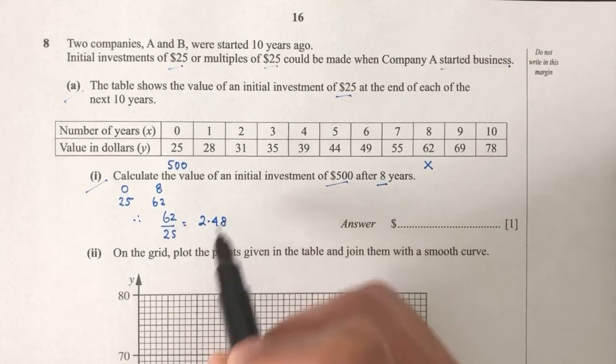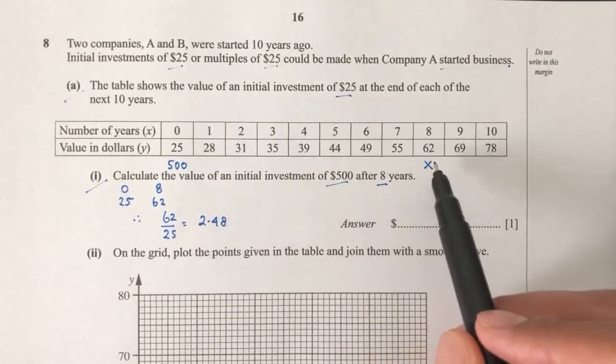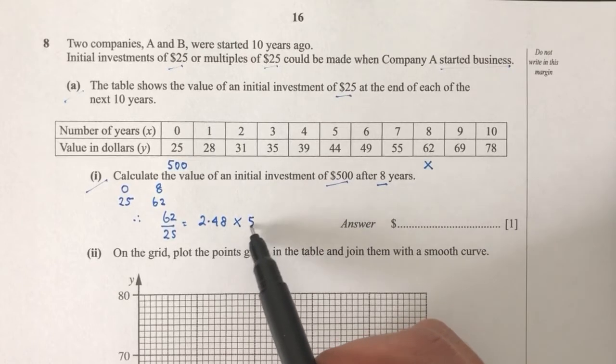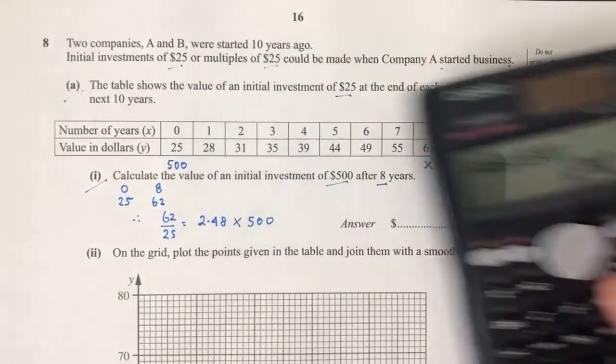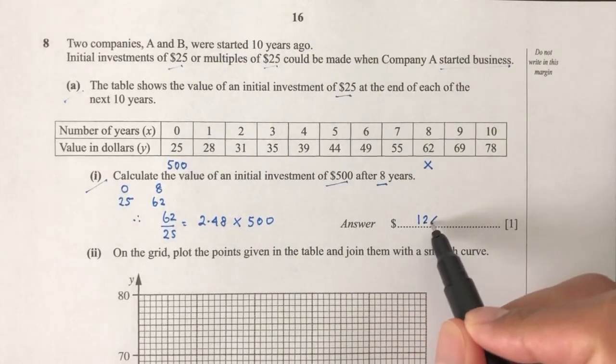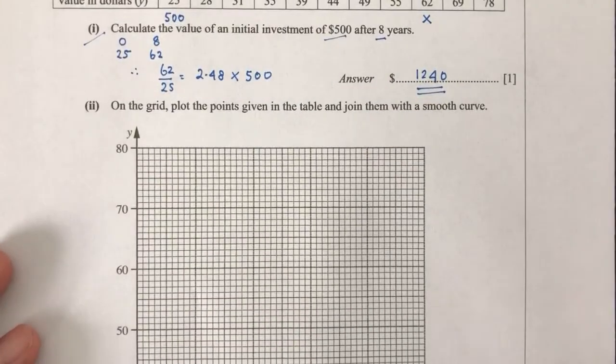2.48 times. So it means that your value here would also increase by 2.48 in year 8. So let's do that. So that will be 1240. The answer here will be 1240. Now moving on to part 2.